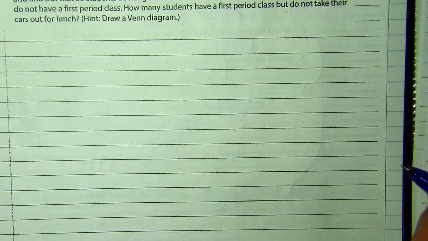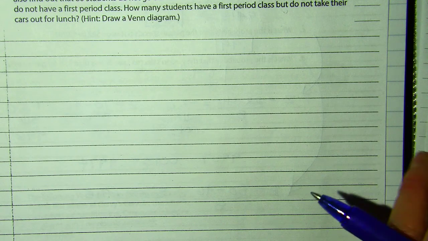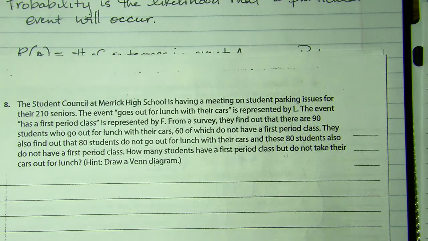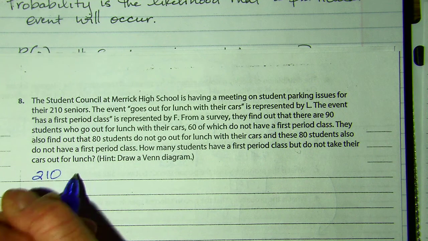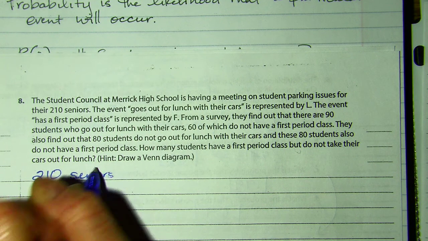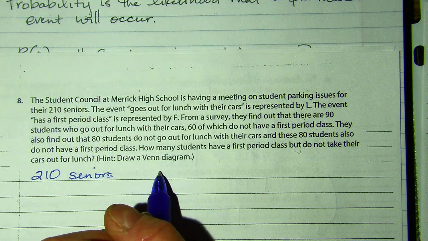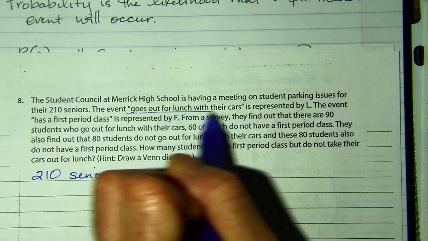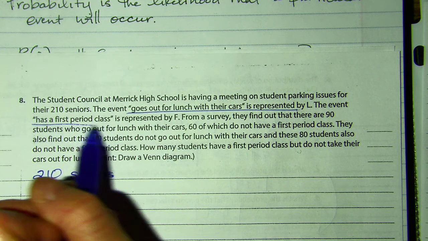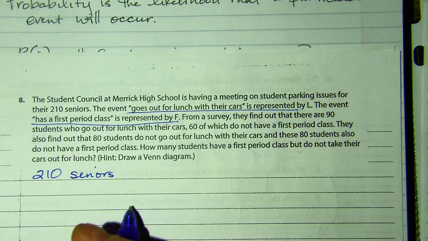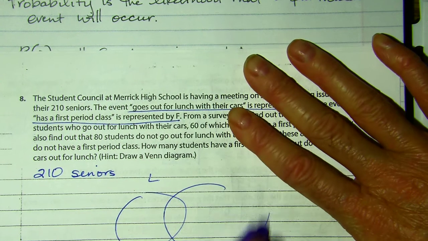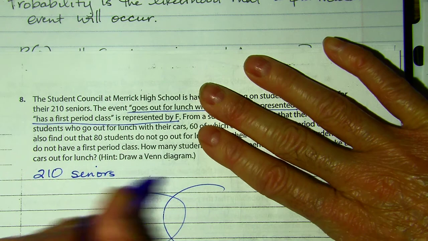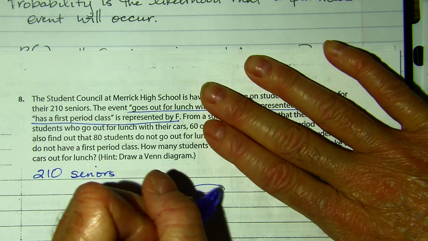Number 8, I don't think you're going to need to build an actual Venn diagram, but if you are, this says that there are 210 seniors. It says that L goes out for lunch and has a first period class is F. So I've got L, let me draw this a little bit better.